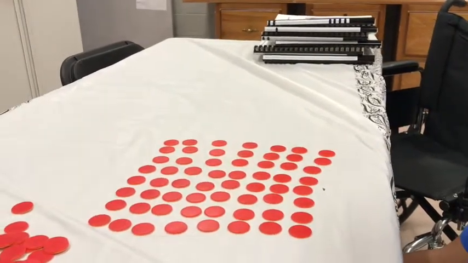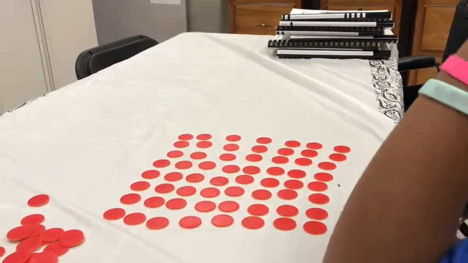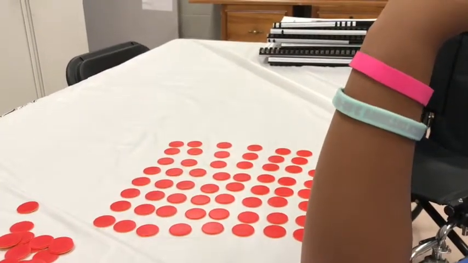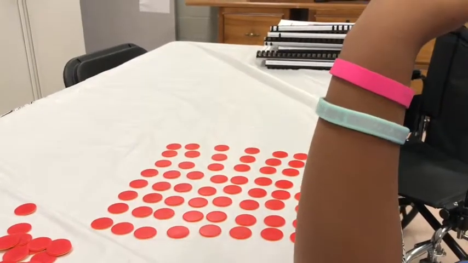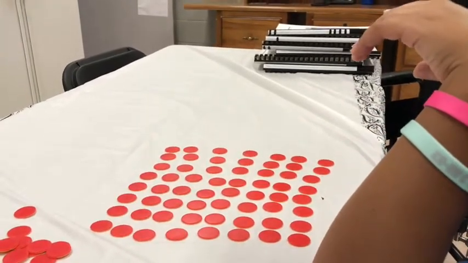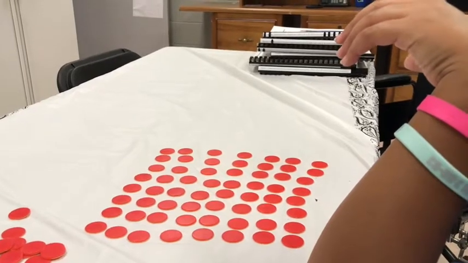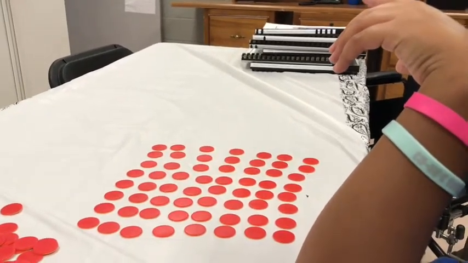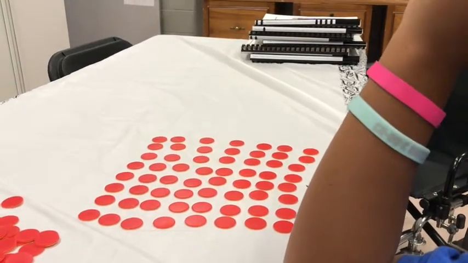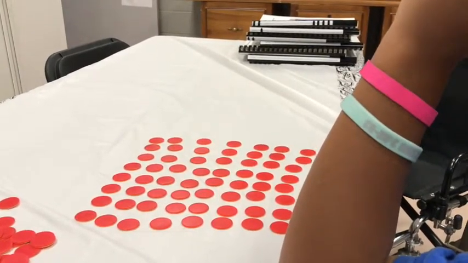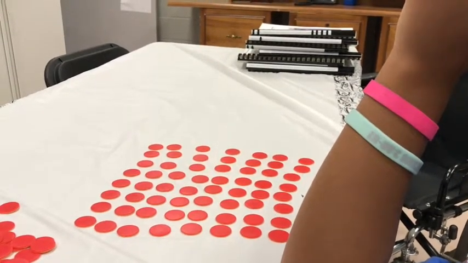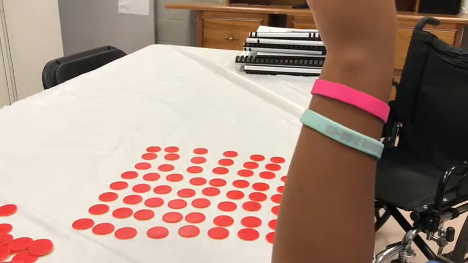36. Close. No, that's 6 times 6. 16. Isn't it 42? Not 42. 16 plus 16. What's 10 plus 10? 20. And then what's 6 plus 6? 12. Now add those together. 20 plus 12?